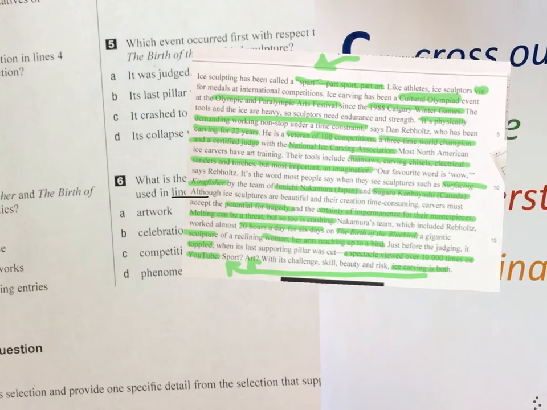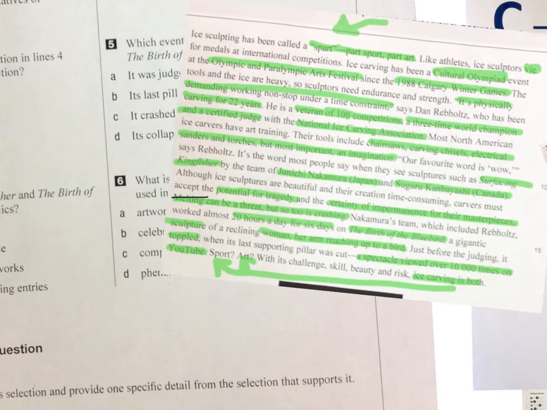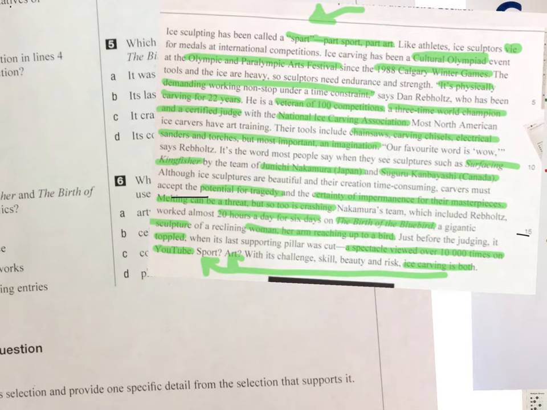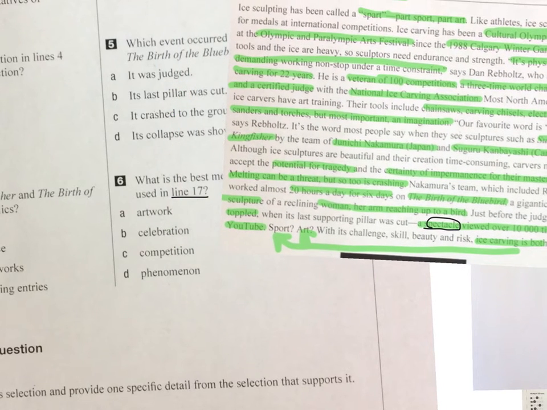Line 17 is found here. 15, we are told, is located here. So 15, let's read from there on because we do have some highlighting. So, sculpture of a reclining woman, her arm reaching up to a bird. Just before the judging, it toppled. That was 16. And this one is 17. This is the line we're looking for. When its last supporting pillar was cut, a spectacle, look, we underlined that, we highlighted that before, viewed over 10,000 times on YouTube. Okay, we need to find the best meaning of the word, and we have 4 options.